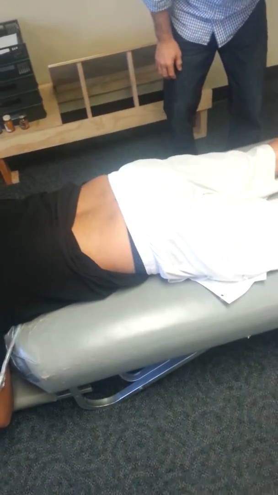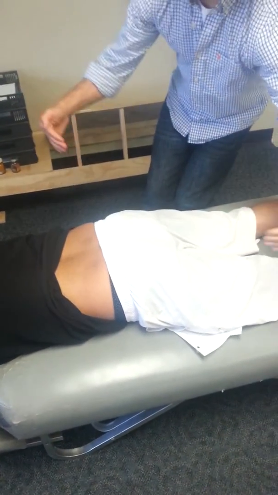And we're going to block his right side at the ASIS going inferiorly, 45 degrees. So the blocking obviously would be just like this.